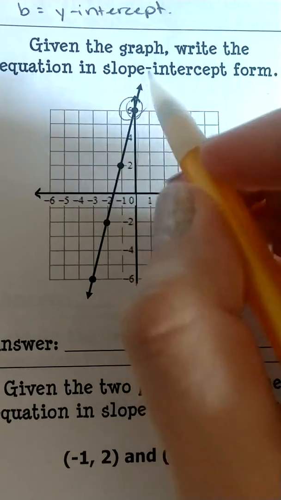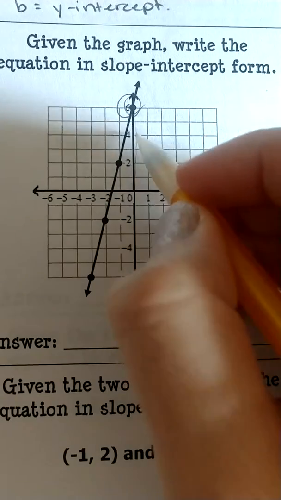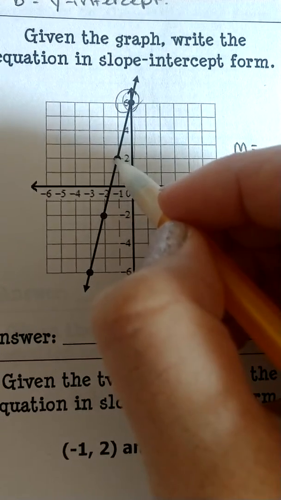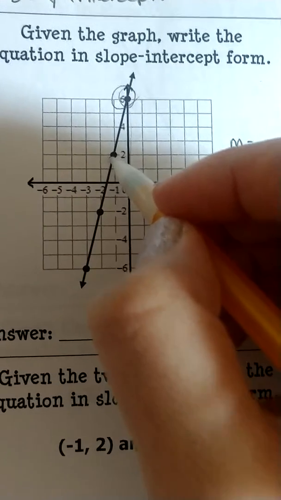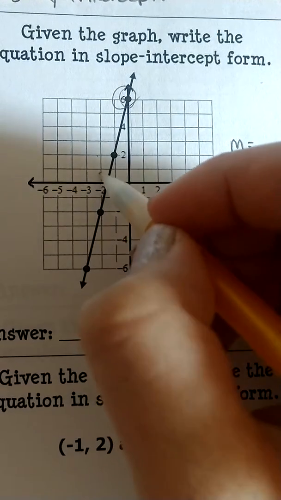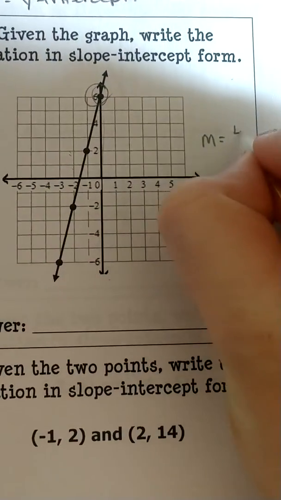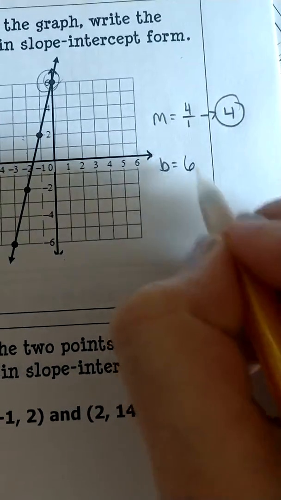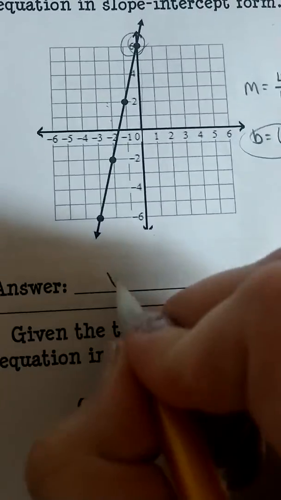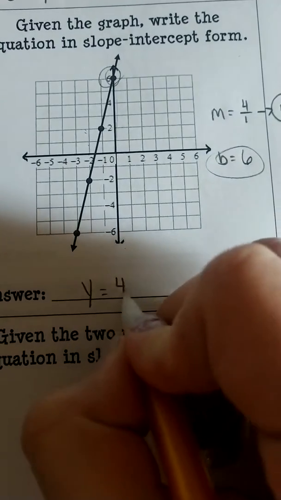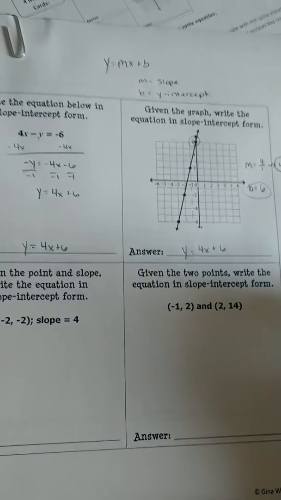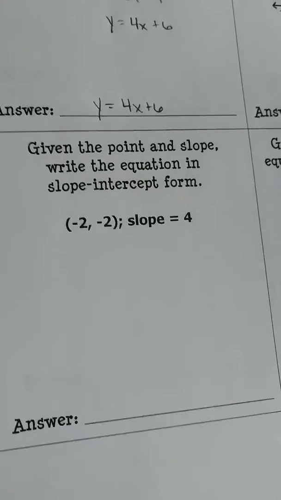Our m is how many it rises and runs to get to the next point. Well, this is the top of our graph. So instead of going up and right, we're going to go down and left. So it goes down 1, 2, 3, 4, and left 1, oops. That means to get from here to here, we're going up 1, 2, 3, 4, right 1. So our slope is 4 over 1, which just simplifies to 4. So you need that piece of information and this one to plug it in. So y equals 4x plus 6. What do you notice? Oh wait, it's the same equation. Nice and easy.